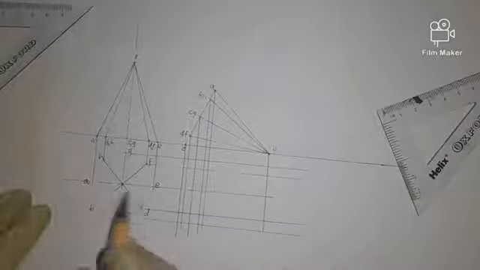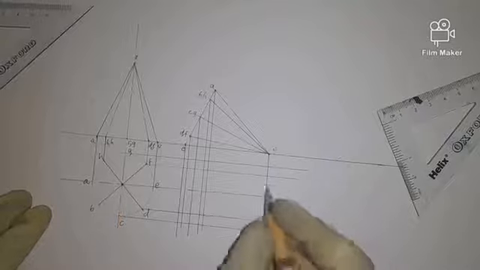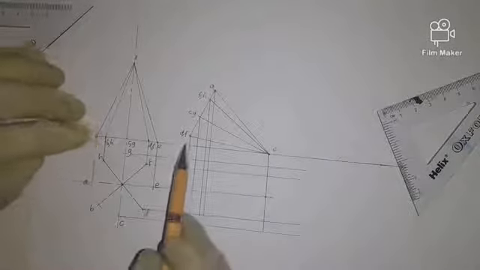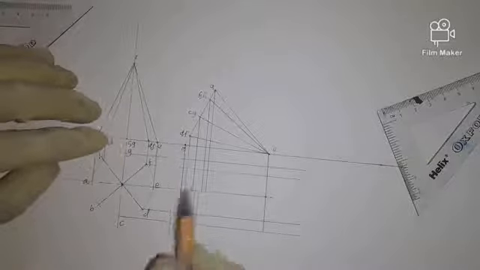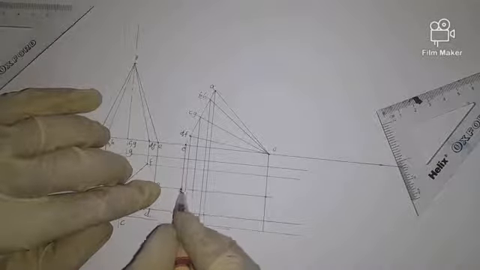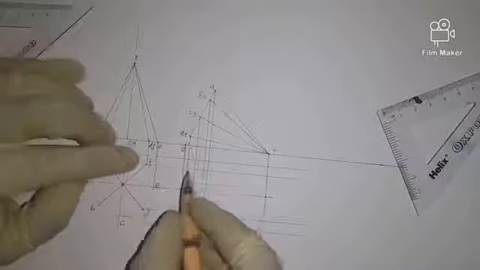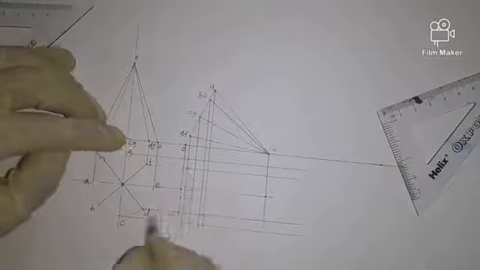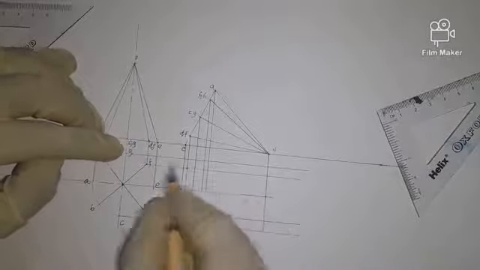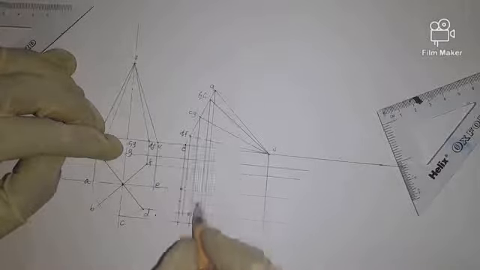Now the first one is O, put up mark. Next is E, point E is here. Next is D and F, F is here, D is here. Next is C and G, G is here, C is here.